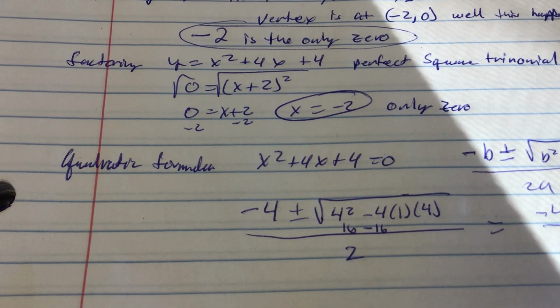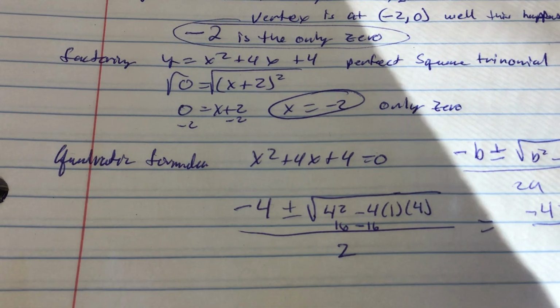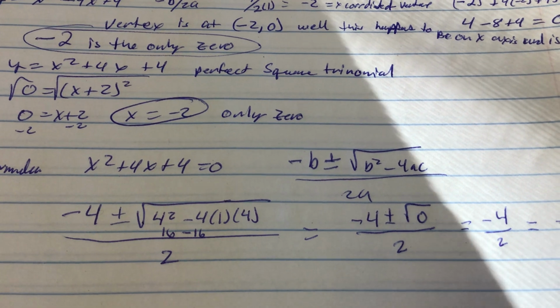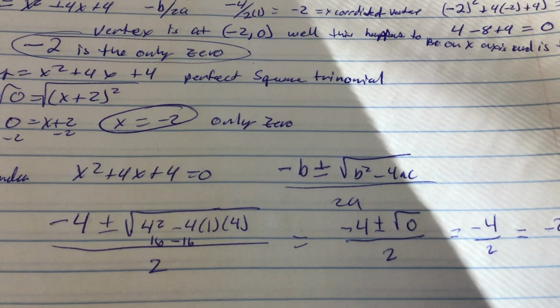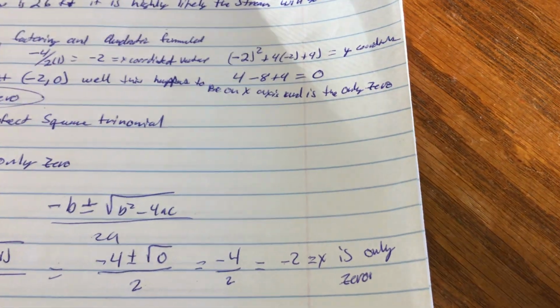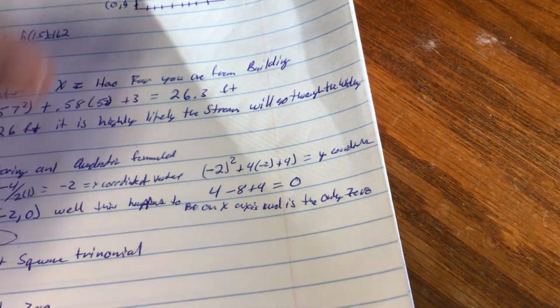Well, 4 squared is 16, minus 4 times 1 times 4 is 16. So you have negative 4 plus or minus the square root of 0, which is 0, all over 2. That's going to be negative 4 over 2, which is negative 2, which is the only 0. That was fun. All right, going to the next one.